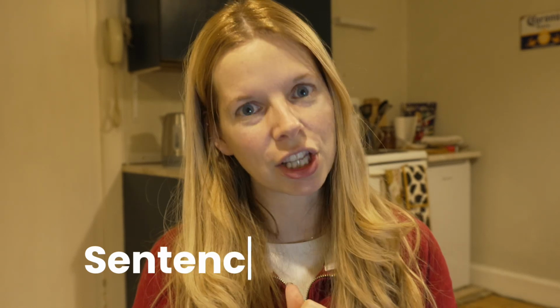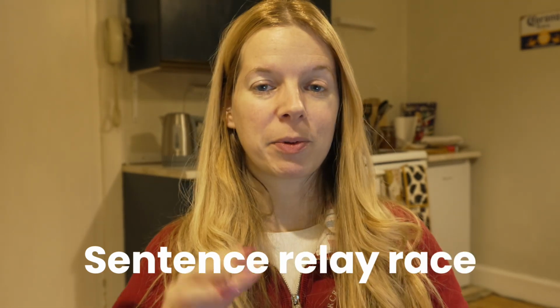Another fun activity that you can do when you're looking at sentence writing is a fix the sentence relay race. Your kids can be split up into small groups, and what they have to do is race to fix the sentence.